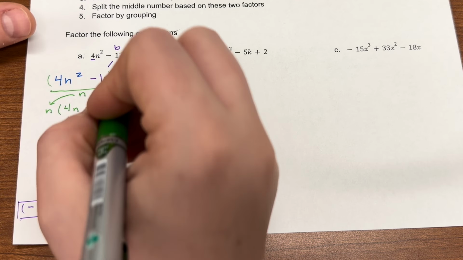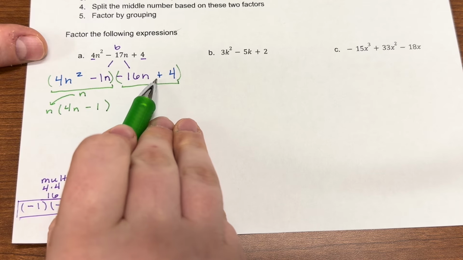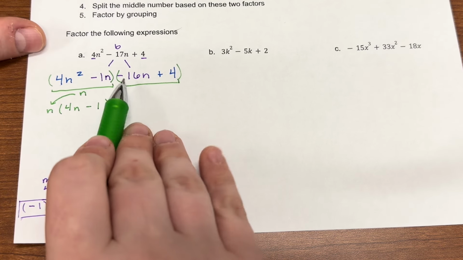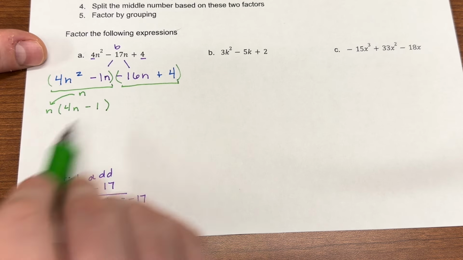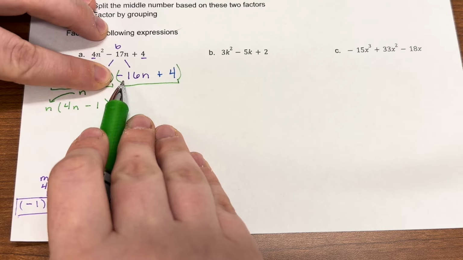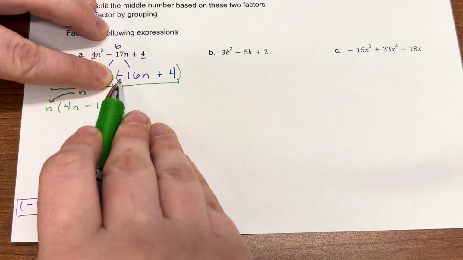All right, and so then when we're looking at our second group here, this negative 16n plus 4, we want to make the leading term in this group positive. So if we have a negative here, we're going to need to factor out a negative.